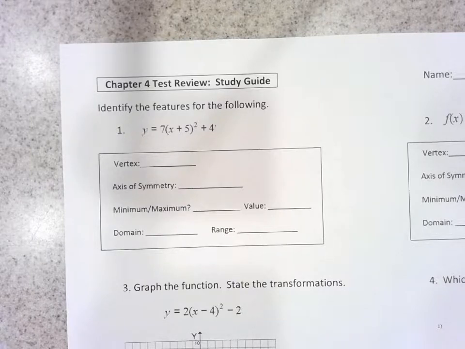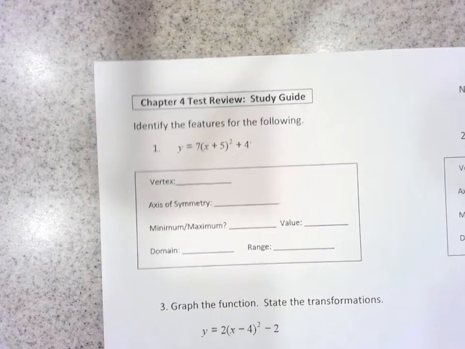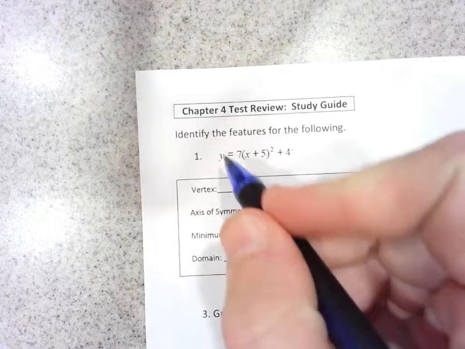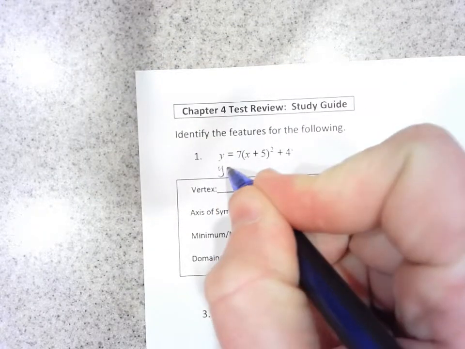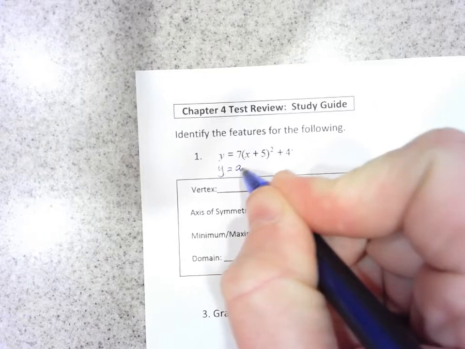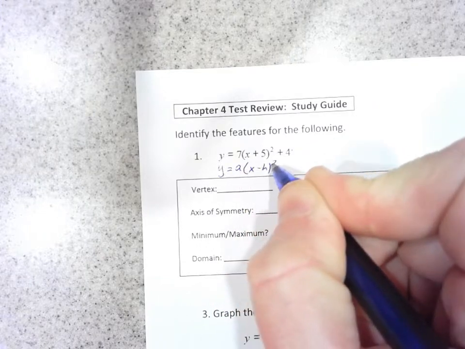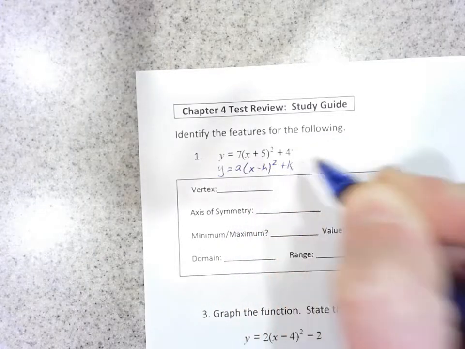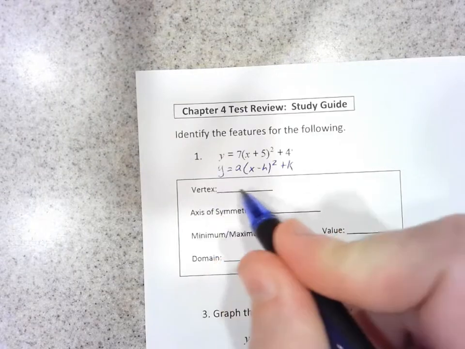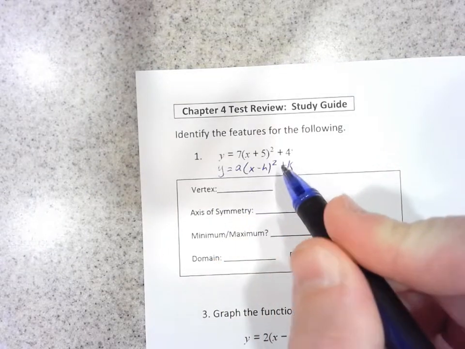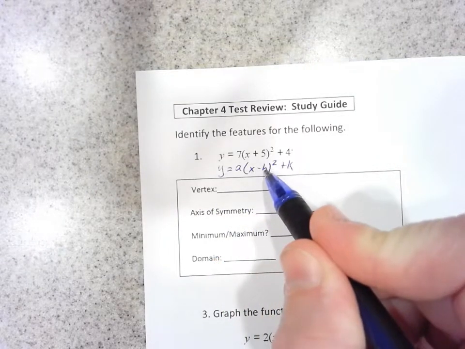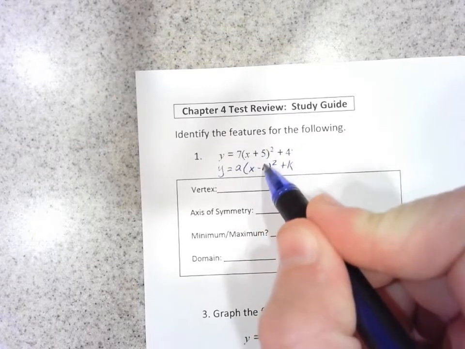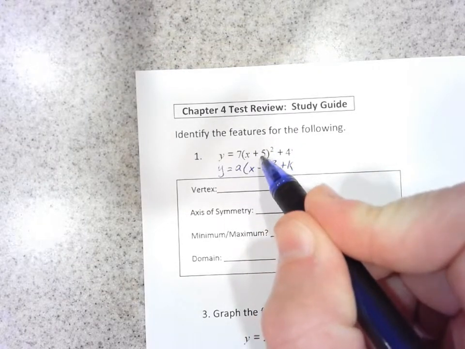Problem number 1. First I see the parentheses, which is telling me that this fits the form y equals a times x minus h squared plus k. So the vertex comes from the h and the k. So it's x minus h. So I'm doing the opposite of what the equation looks like inside the parentheses.